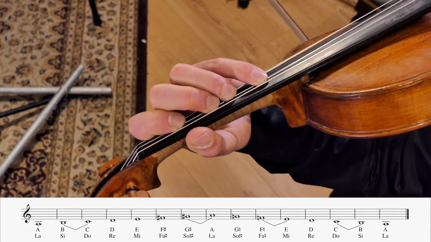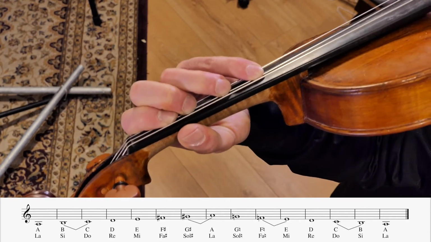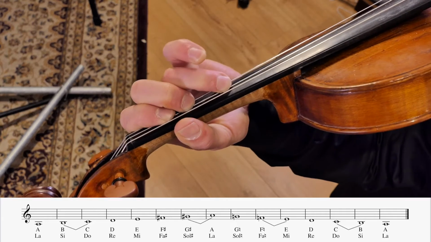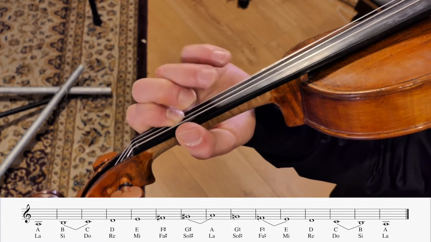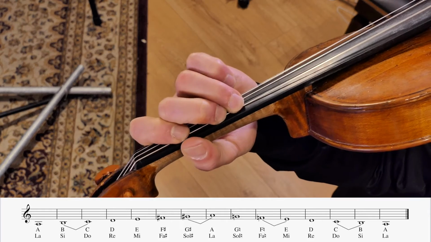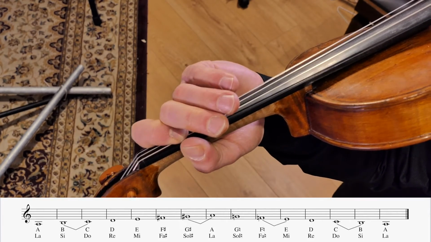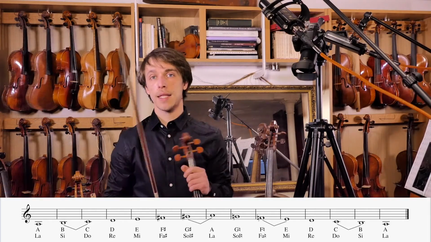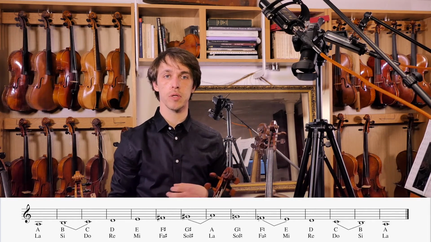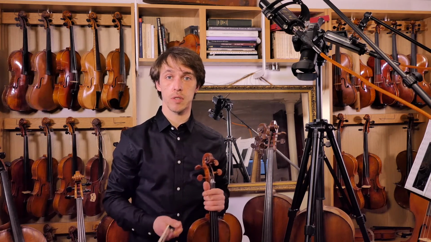That F sharp also has to go down to its natural F. So on the way down it would sound like this. And this is the most commonly used minor scale, but obviously it's made of two different ones.